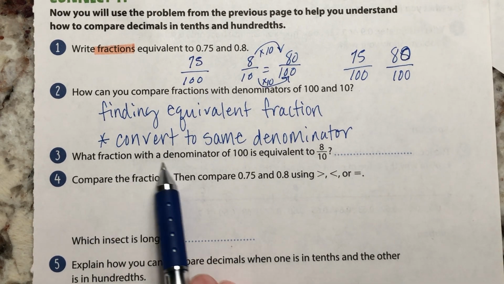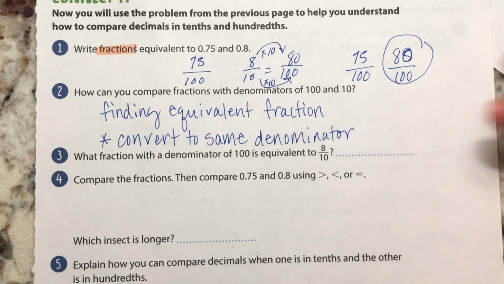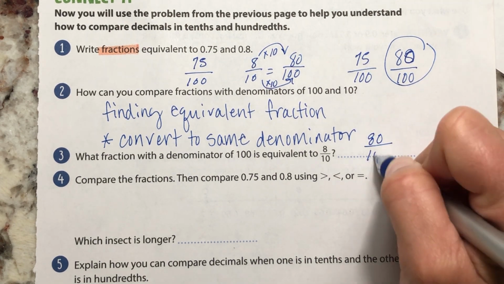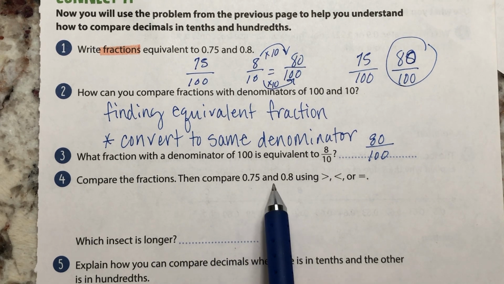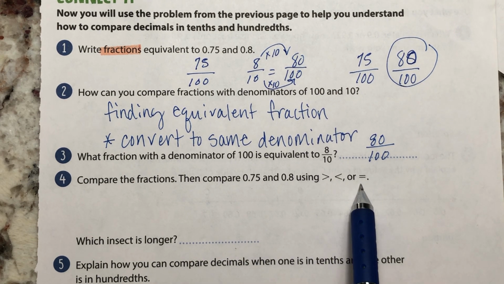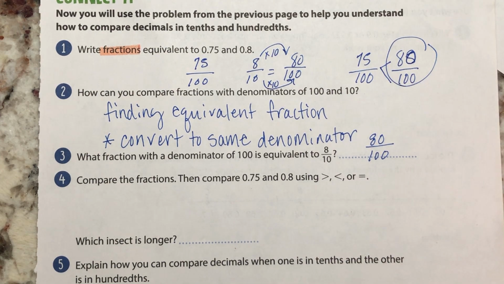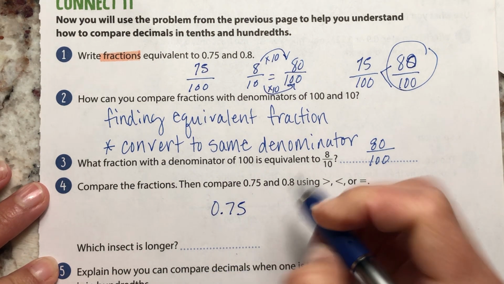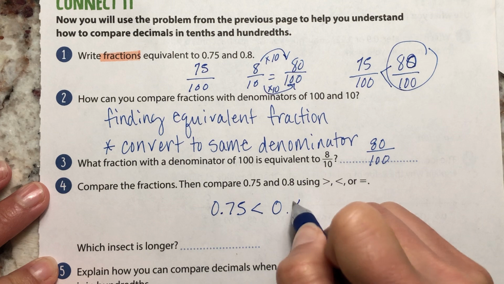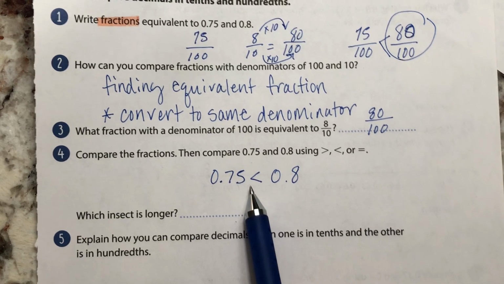Number 3 says, what fraction with a denominator of 100 is equivalent to 8 tenths? Well, we found that above. It's right here, and that is 80 hundredths. So compare the fractions. Then compare 75 hundredths and 8 tenths using greater than, less than, or equal signs. So I actually already put those fractions up here at the top again, and we do know that 80 hundredths is greater than 75 hundredths. And now the question's asking us to use greater than, less than signs and the original decimals. And we're going to have that 75 hundredths is less than 8 tenths.